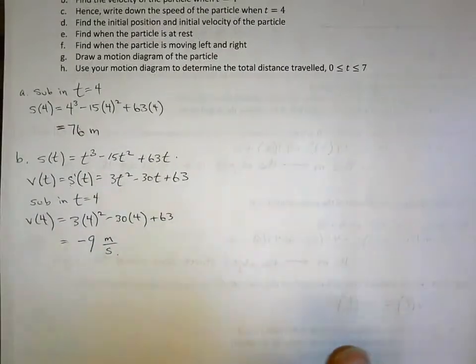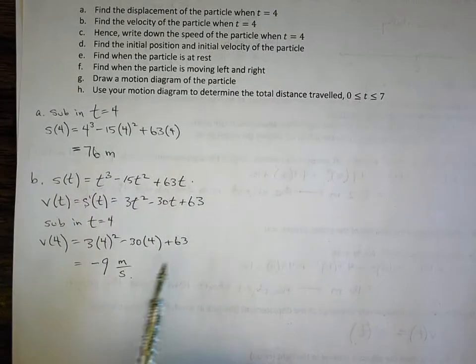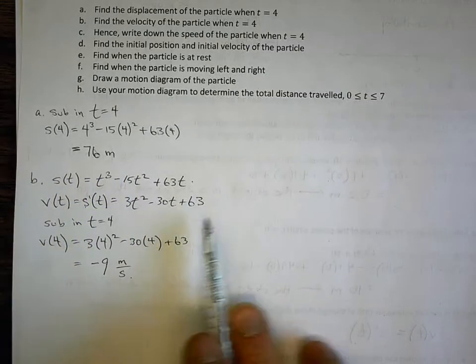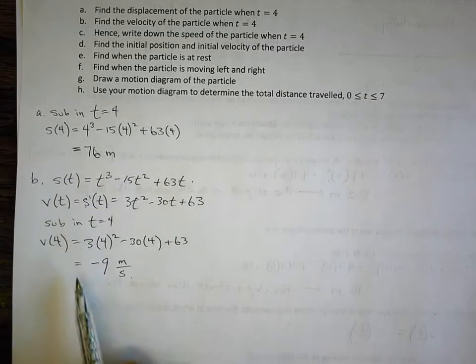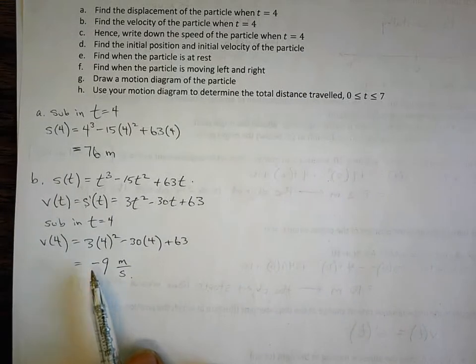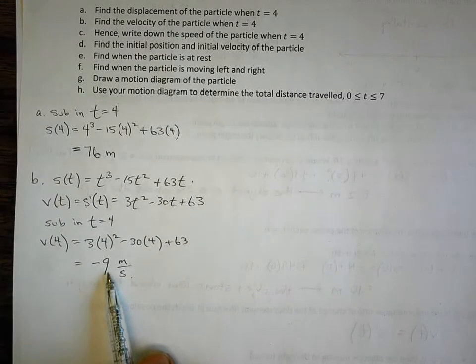Okay, let's keep going. So now we know at time equals 4, the particle is 76 meters to the right of the origin, but what's the particle doing? It's moving to the left, right? The velocity is negative. It's moving to the left at 9 meters per second.